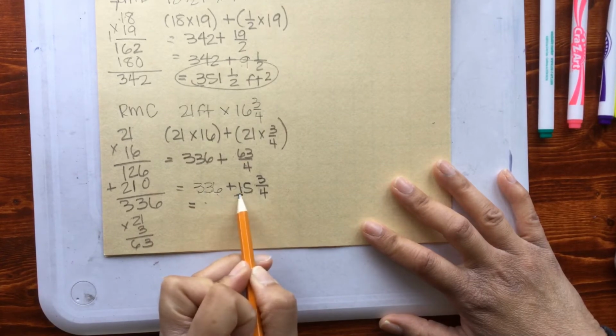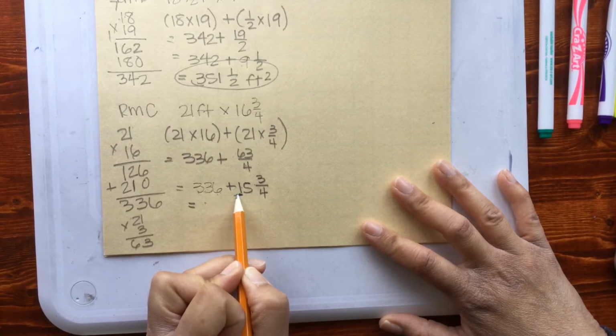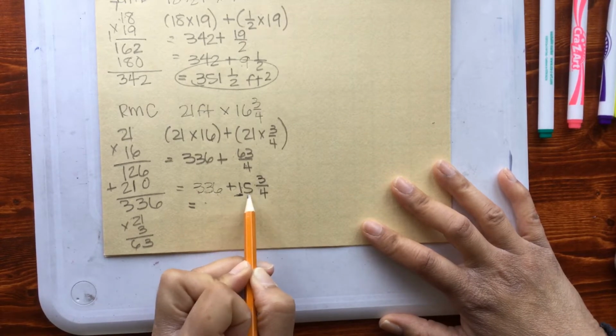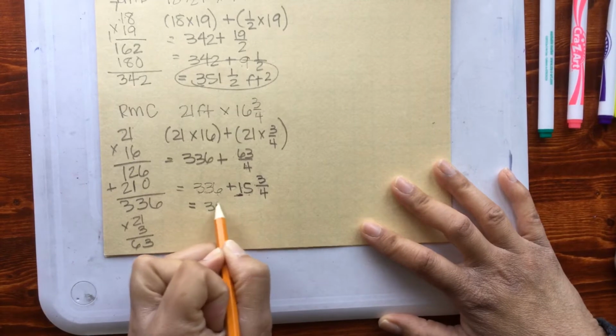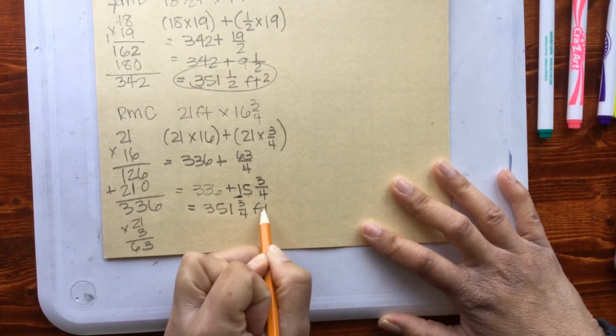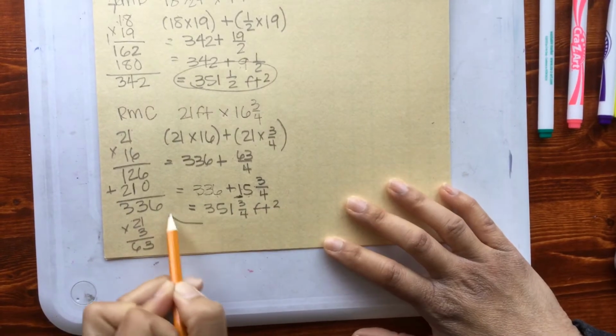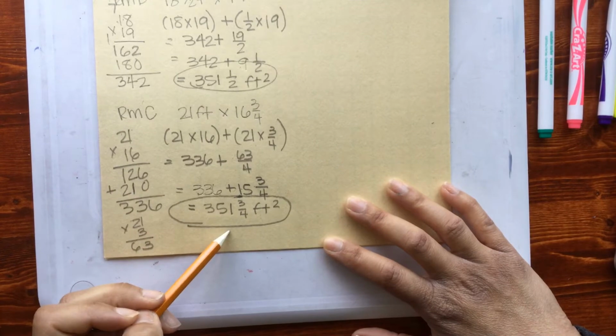I start with, this is a 10, right? So 336 plus 10 is going to be 346. And then I'm going to add 5. 346 plus 5 is going to give us 351 and 3/4 feet squared. So now I have the area of room C.